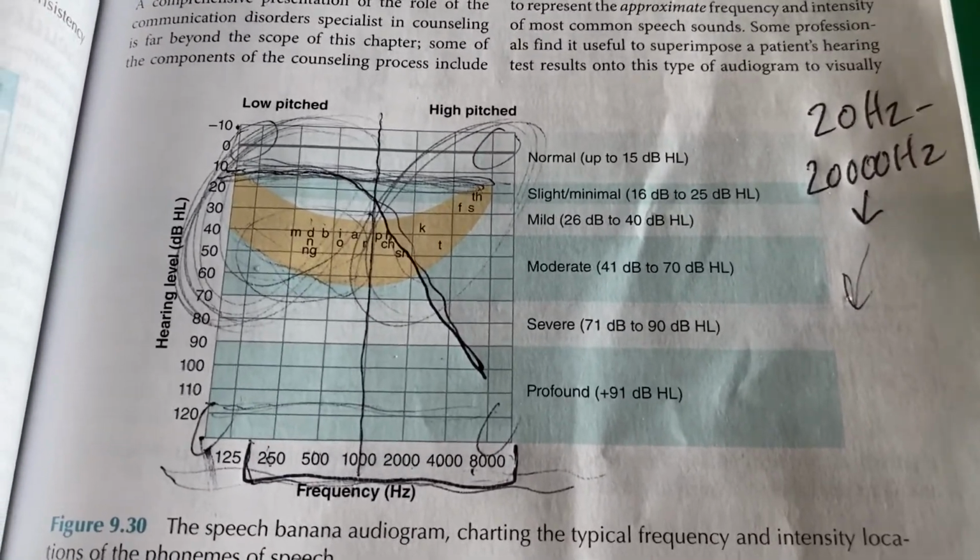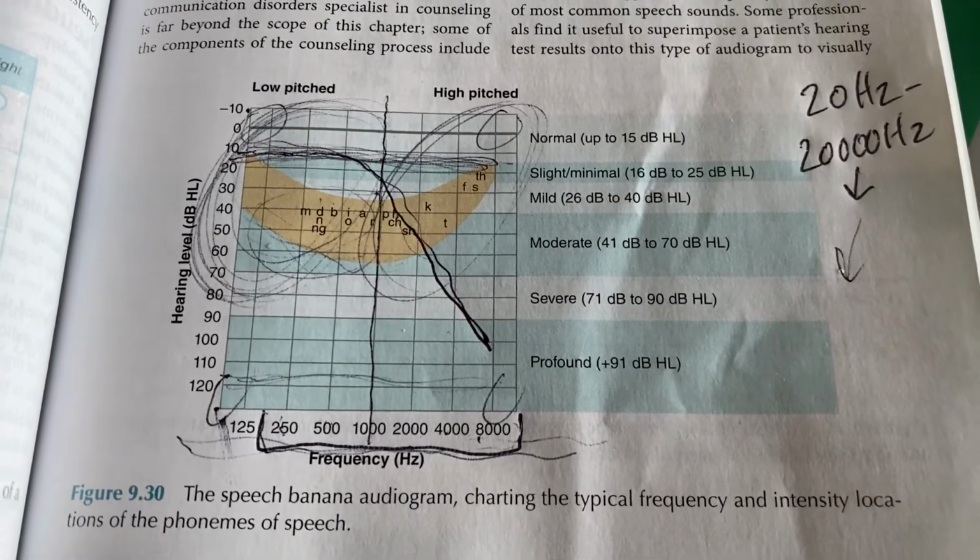Now, I'm going to continue this on to anatomy and physiology, and then we'll be done for the day.